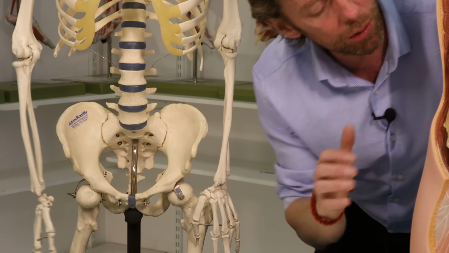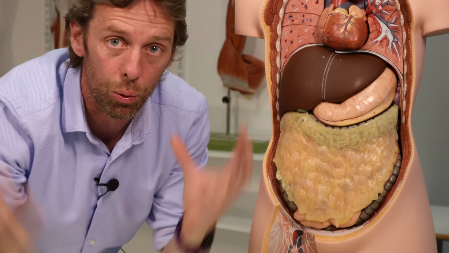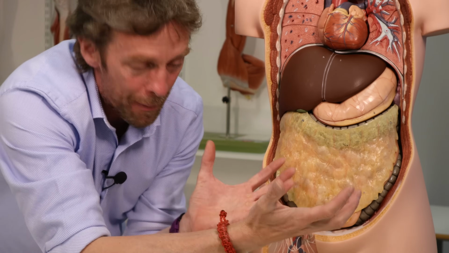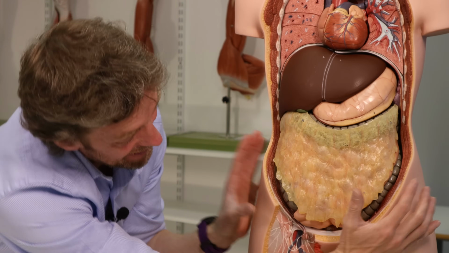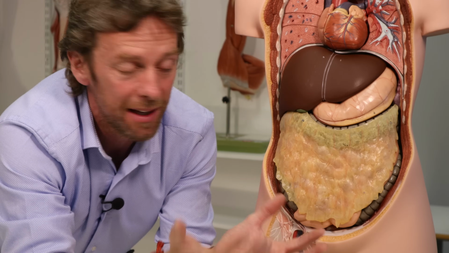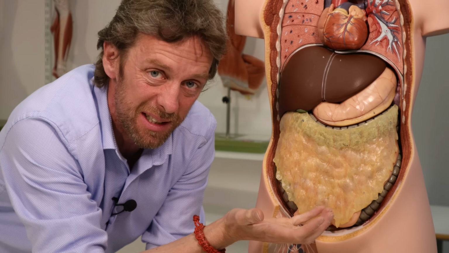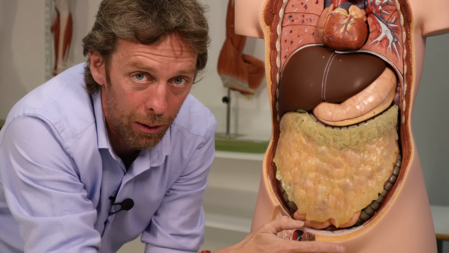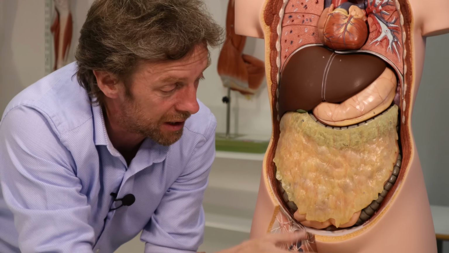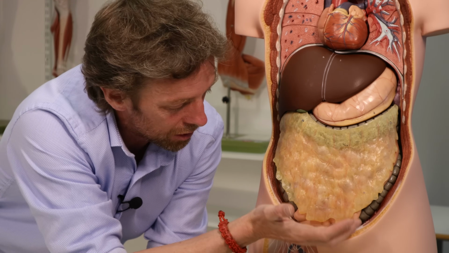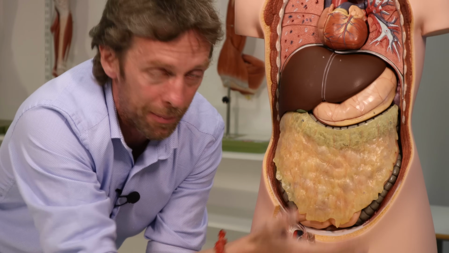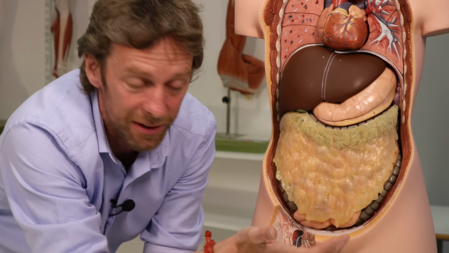So it's almost like all of these contents here, like it's all in a bag. And where that bag sinks down into the pelvis, the abdominal contents are sat on top of the pelvic contents, the pelvic viscera, and it's the peritoneum then that's really separating the pelvic viscera from the abdominal viscera. So then that distinction between abdomen and pelvis is a little bit softer down here.